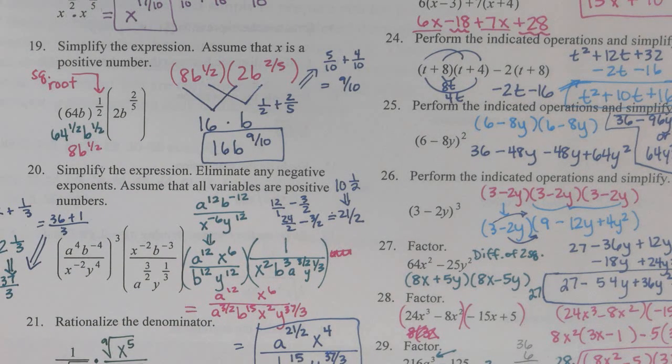Okay, the questions that you're going to see on your quiz are very similar to the ones that we have on this review. So if there's something that's not clear, please take the time to ask me so we can go over that together, okay?